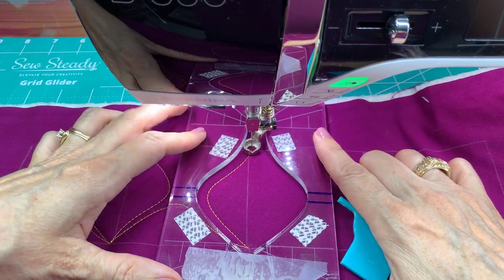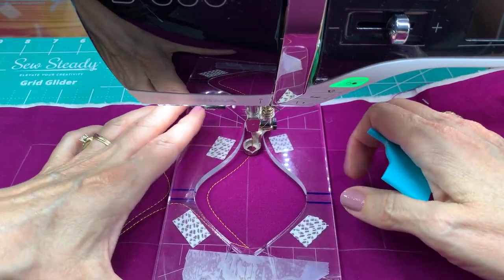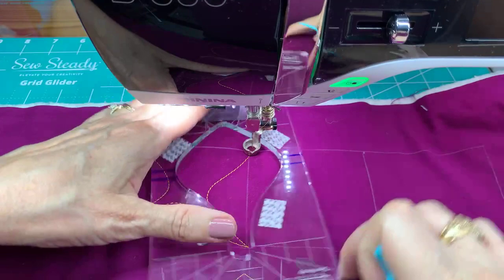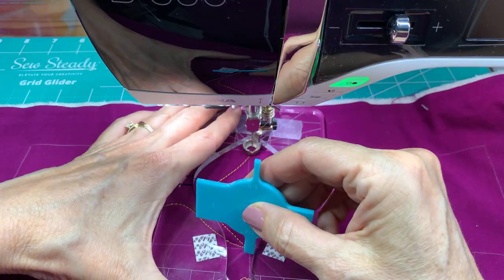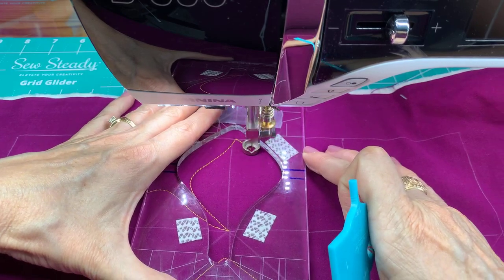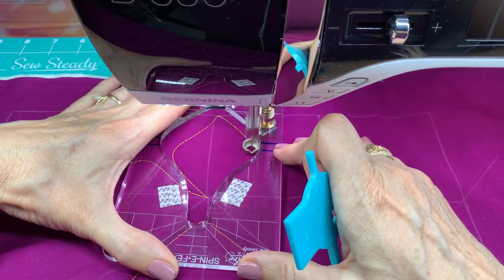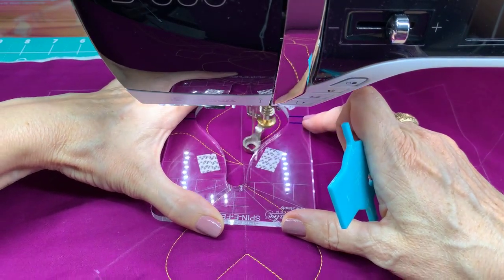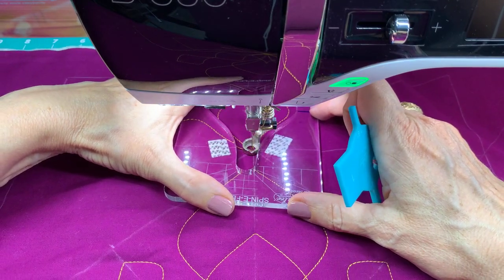I went a little bit too far, I think. Oh, well, that happens. Getting right back down here. We flipped them around. So we're at the skinny part of the design.